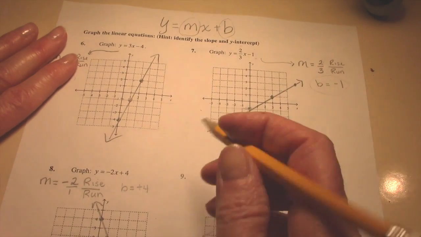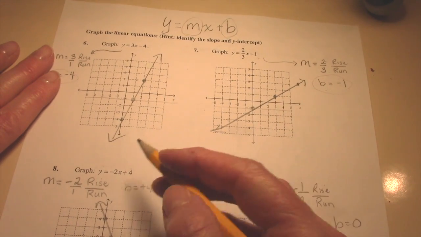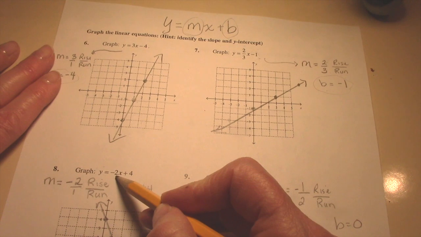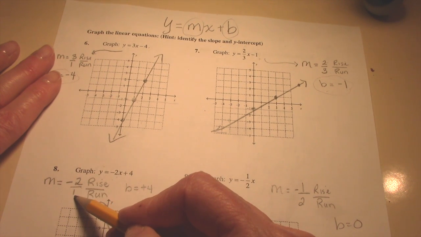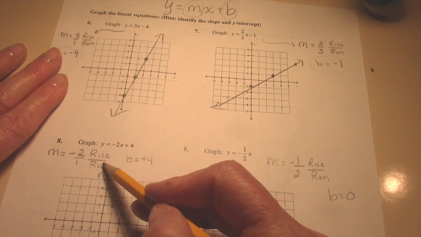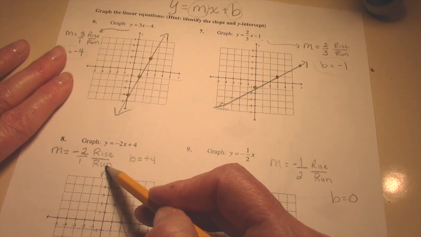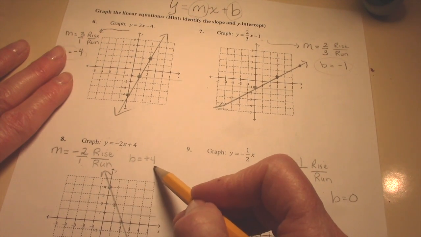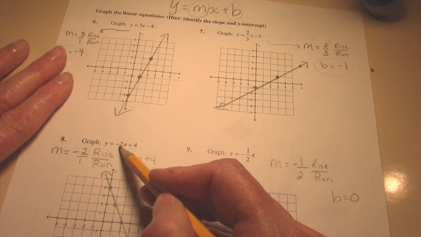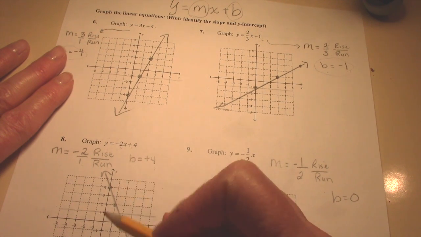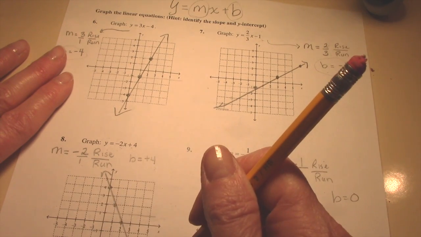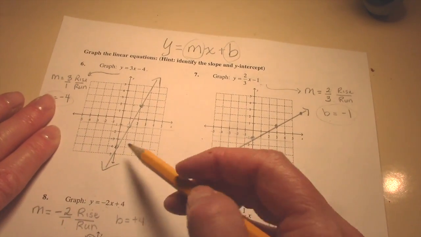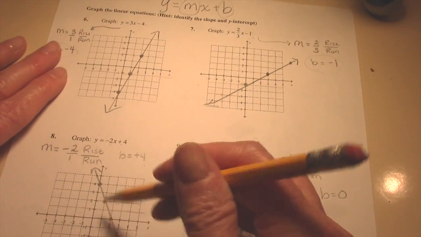Number 8. Same thing. Where's my slope? Right here. Negative 2 and 1 on the bottom. So I write the word rise and run next to it. What's it crossing at? The b is positive 4. Oh, right away, my slope is negative. I know this line's got to go in the downhill direction. Okay, so everybody agreed. This is uphill, this is downhill.